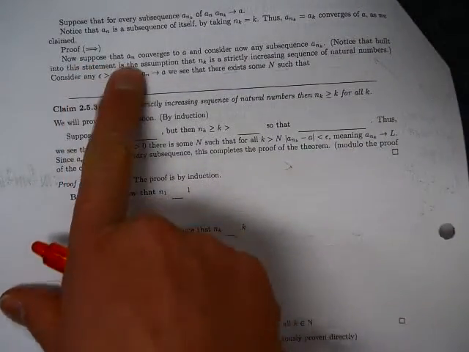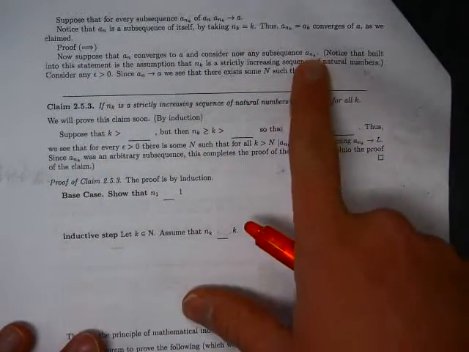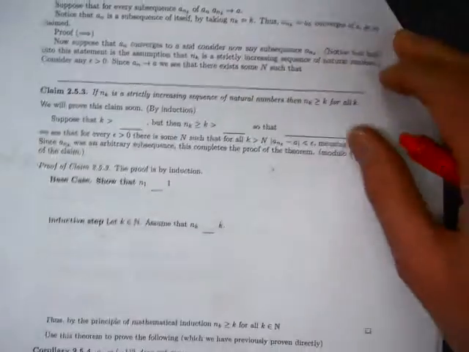Let's prove the other direction. Let's suppose a sub n itself converges to a. And now let's consider any subsequence a sub n sub k. So one thing I'll say is, let's just make an observation with it. When you say let a sub n sub k be a subsequence of a sub n, you're really saying something about your choice of n sub k. You're only allowed to use a strictly increasing sequence.